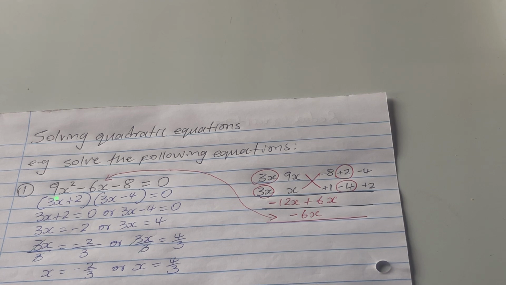You open the bracket, then you put 3x. The way you have put them here, you see, they are in a straight line.